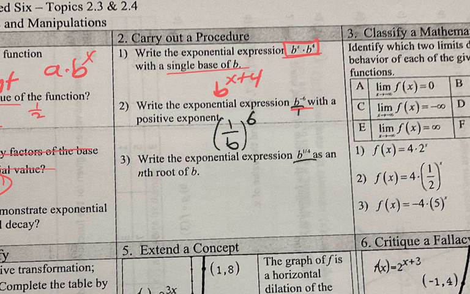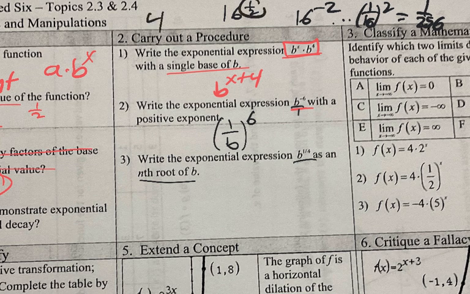Can you write b to the 1/4 as a root of b? So what was 16 to the 1/2? You guys are going to have to get these straight. 16 to the -2nd is 1 over 16 to the 2nd, which is 1 over 256. 16 to the 1/2 is 4, because how can I write fractions as exponents? As a square root, because it's got a 2 in the denominator.